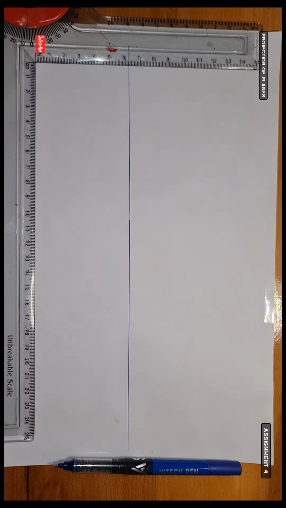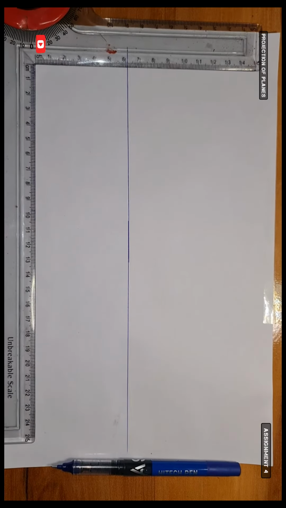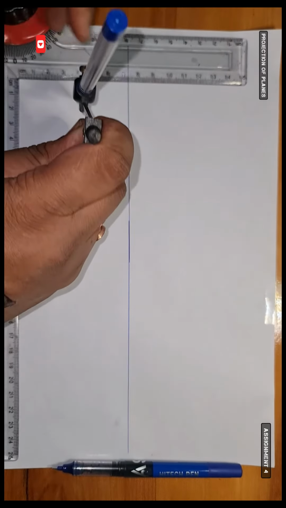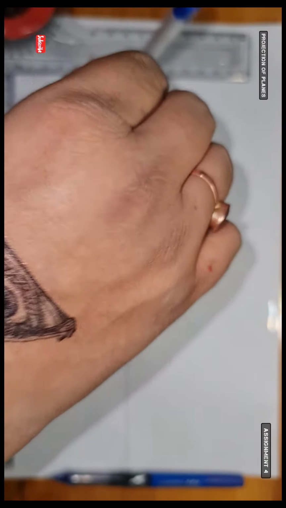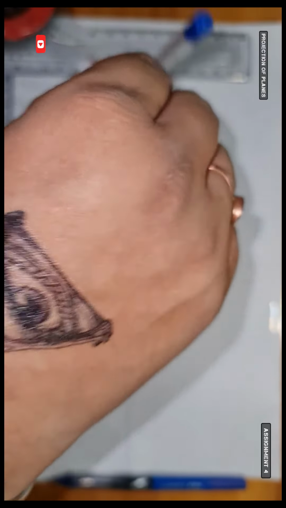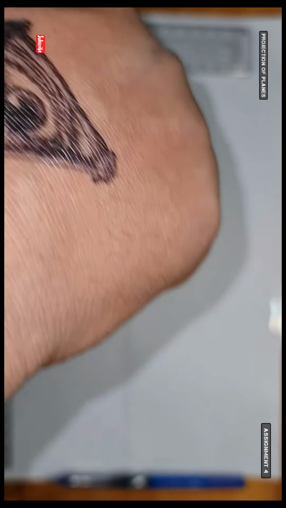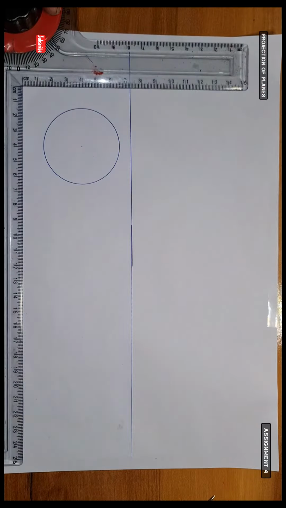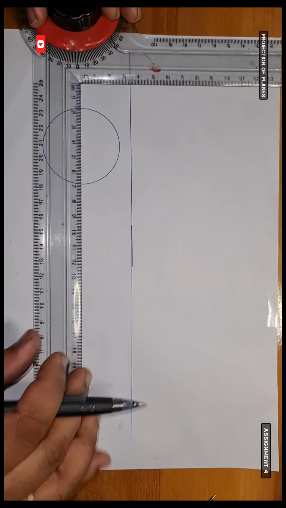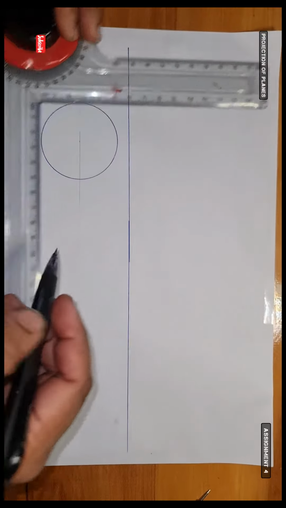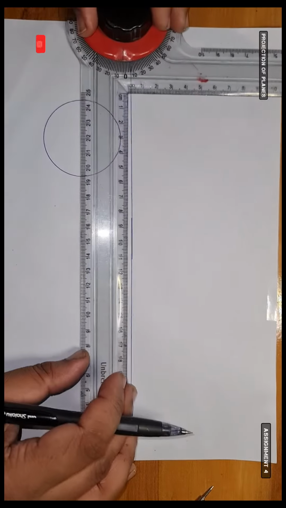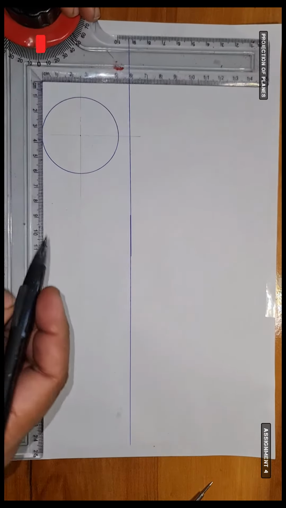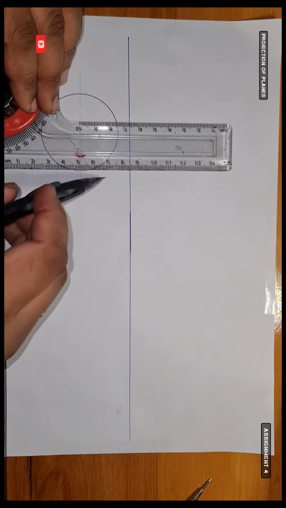It is given that the diameter is 50, so take the radius as 25 and make this circle like this. Okay, now take a pencil and make an axis like this and close this circle in a box.